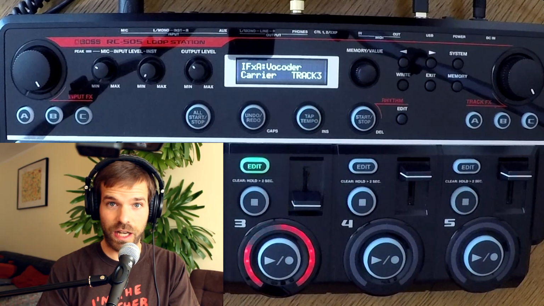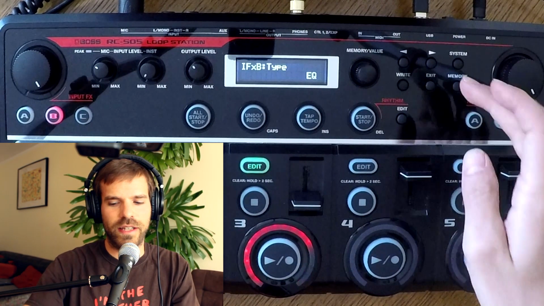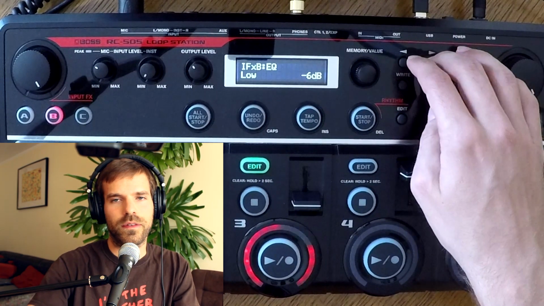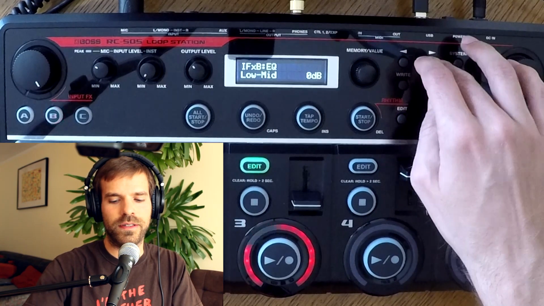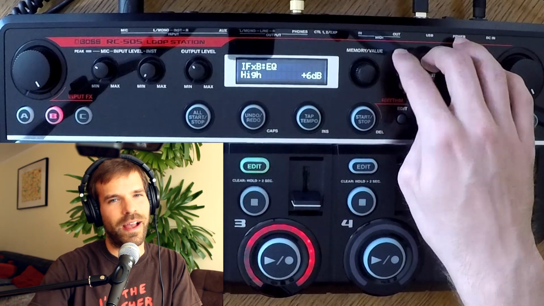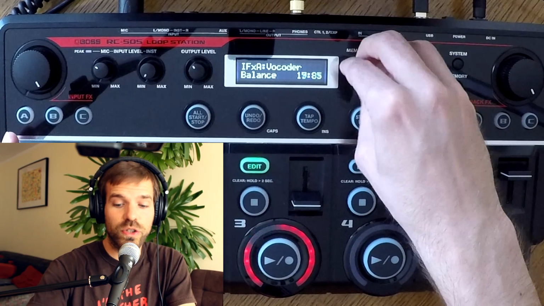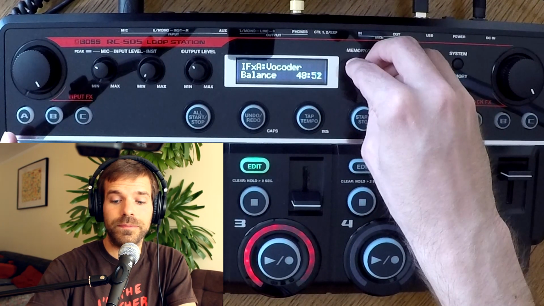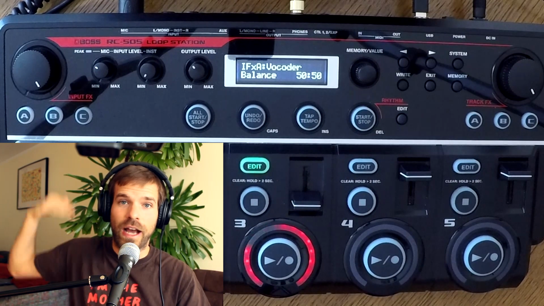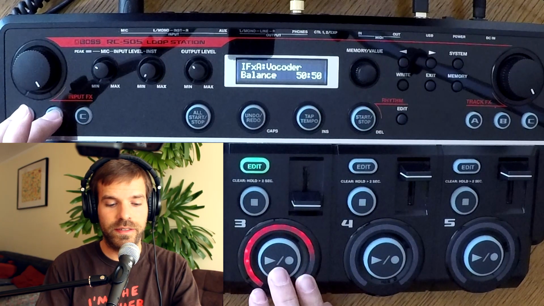We mute our carrier. And then we might just add an EQ to remove some low frequencies and boost some high frequencies. And another thing we want to do is we want to also hear ourselves sing and additionally our harmonies in the back. So let's see.